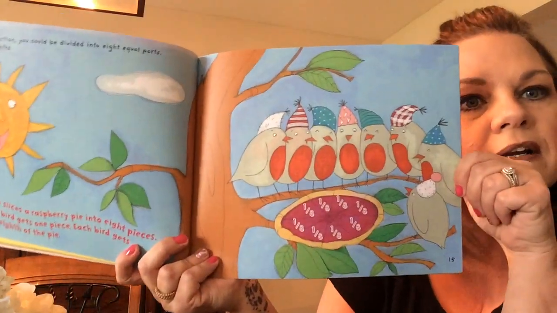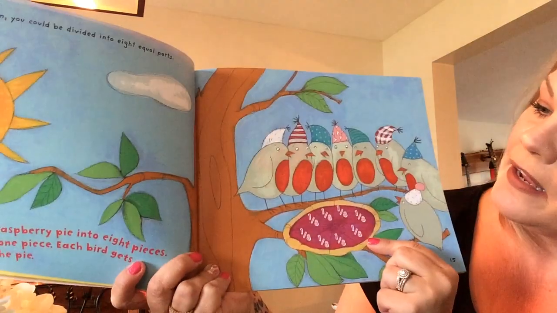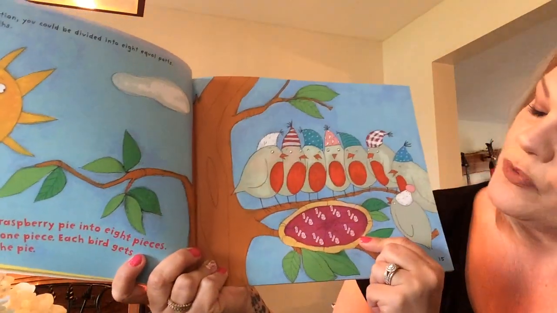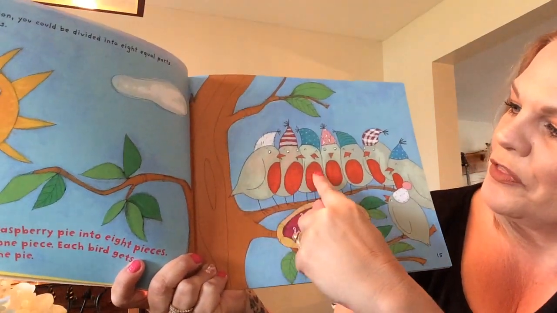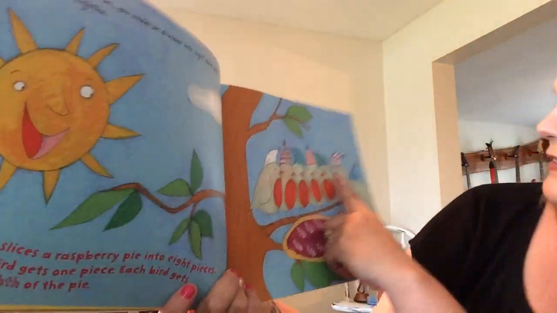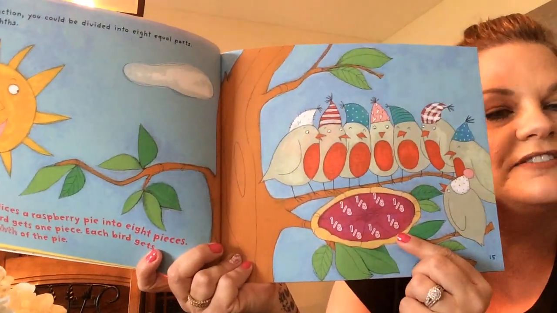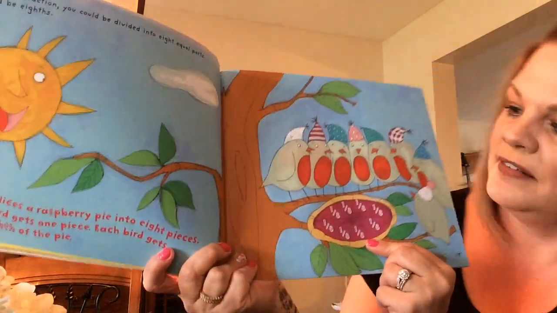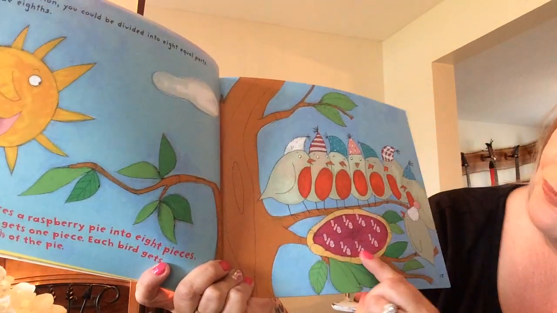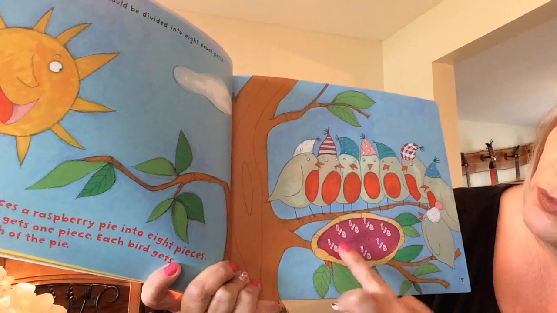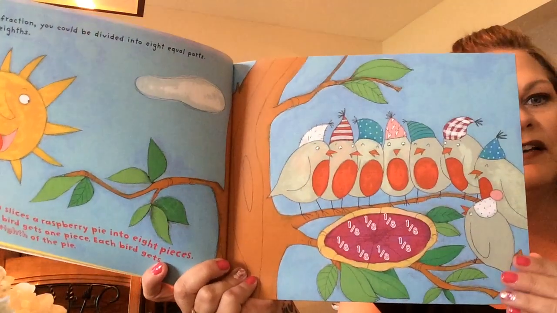So if we're looking here at the birds, they have taken this raspberry pie and divided it up into 8 equal pieces. There are 1, 2, 3, 4, 5, 6, 7, 8 birds. They each want a piece, so they divided it into 8 pieces. They are the same size and the same shape, so it's fair. Equal size.